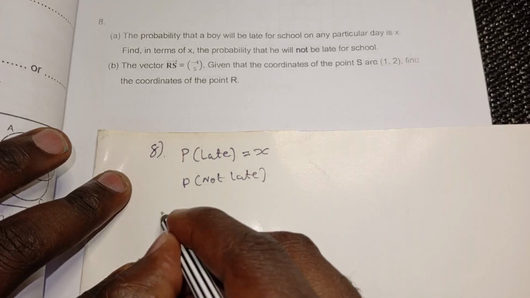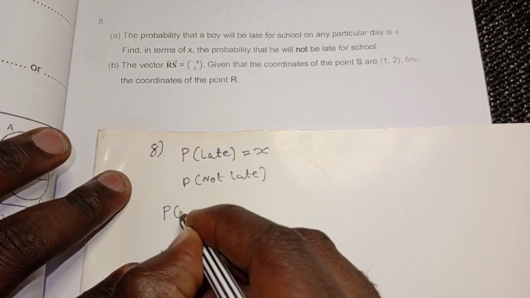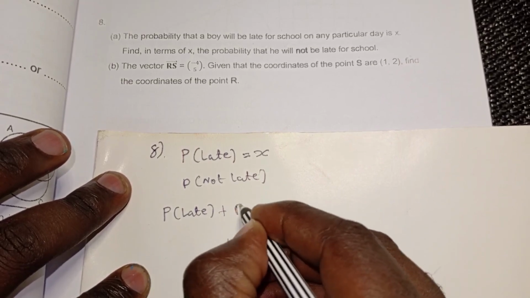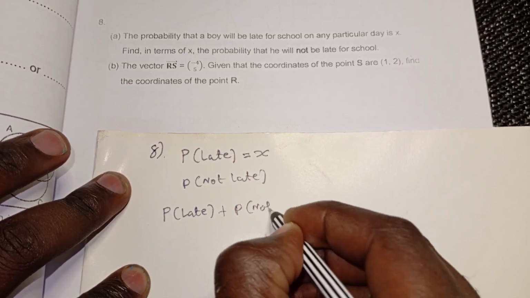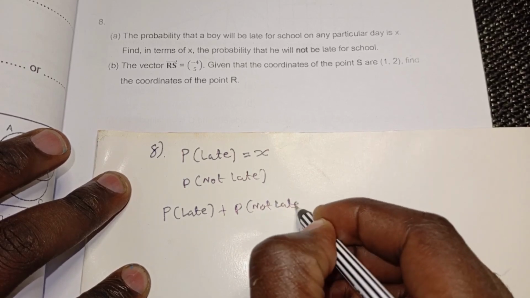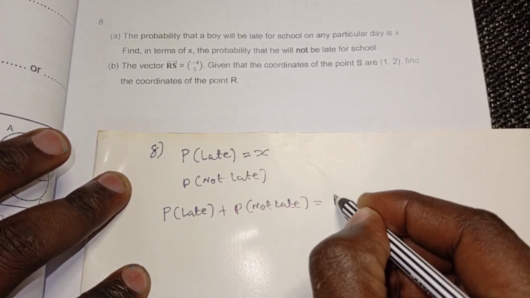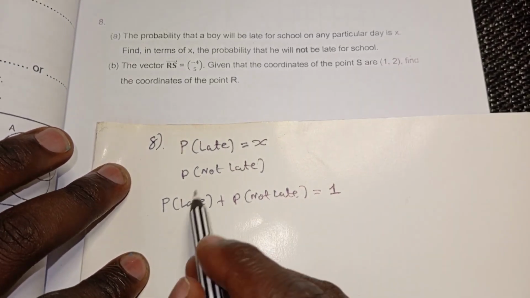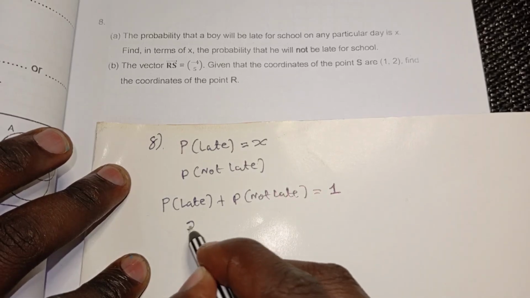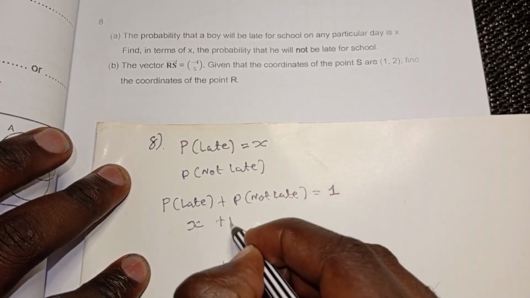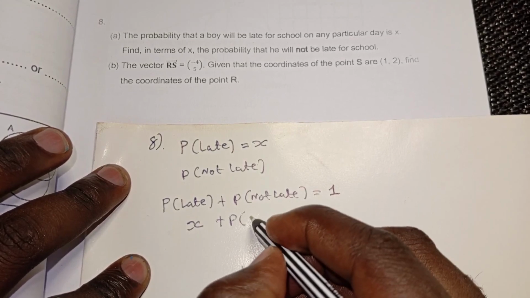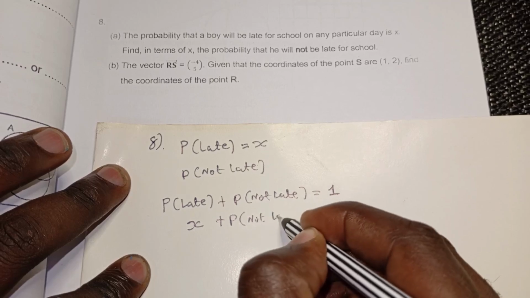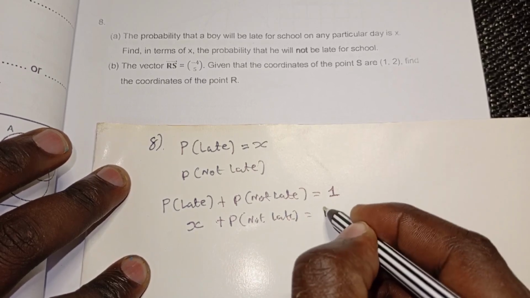So write our formula: probability of being late plus probability of not being late must be equal to 1. The probability of being late is x, so we put x here, plus probability of not being late is equal to 1.